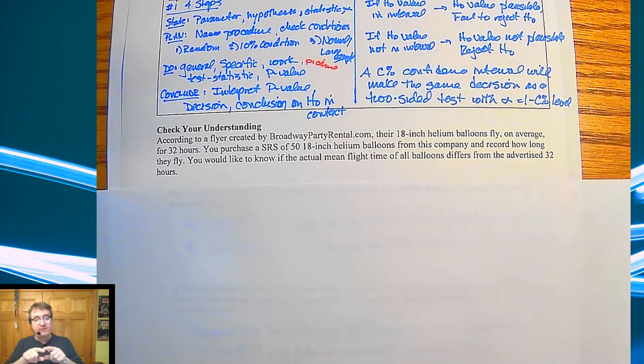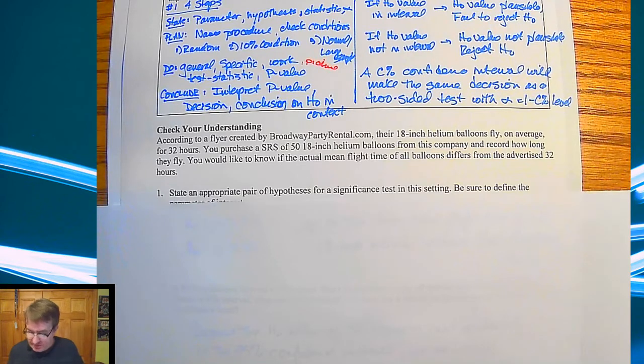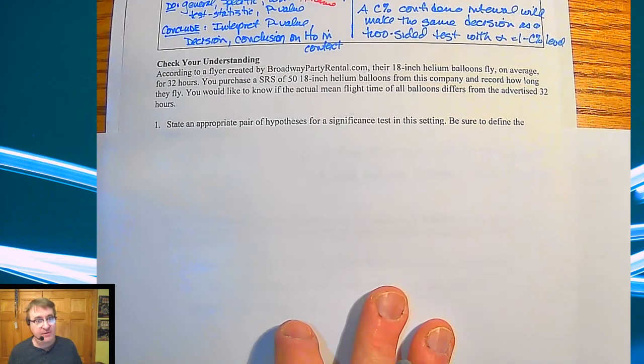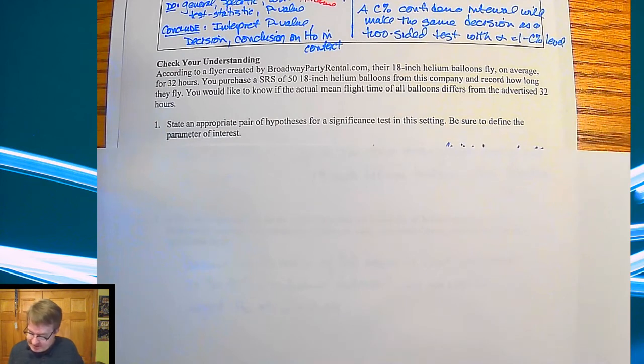Since it says differs, that means we don't care if it's above or below. We just want to know, is it different? So that means it's going to be a two-sided test, or you could use a confidence interval for that. State an appropriate pair of hypotheses. Hit pause, come on back, and we'll talk about it.